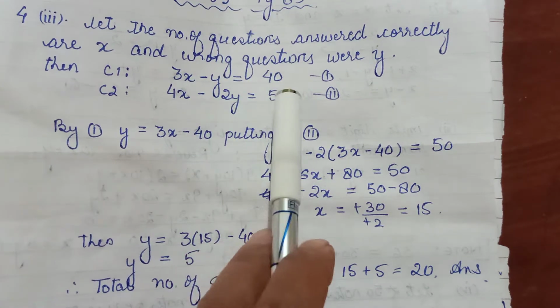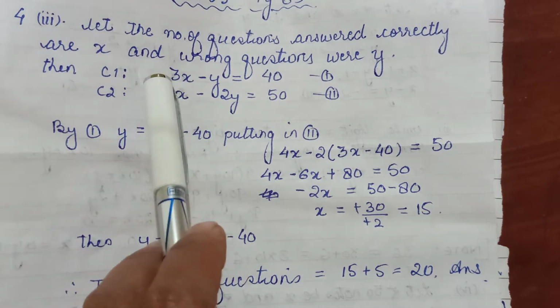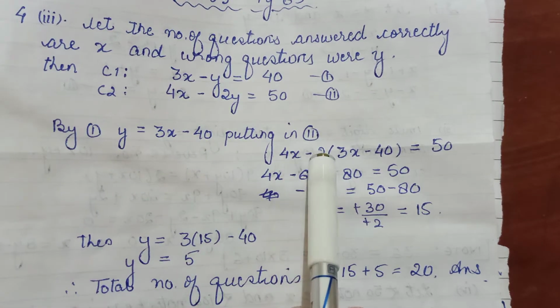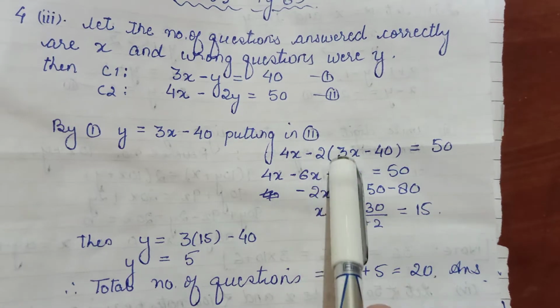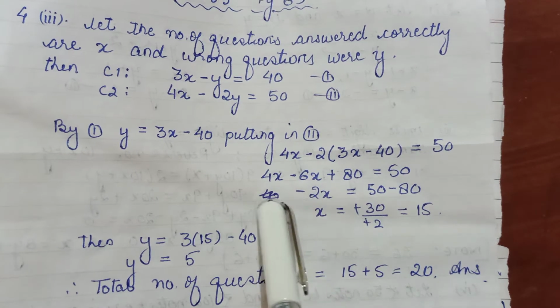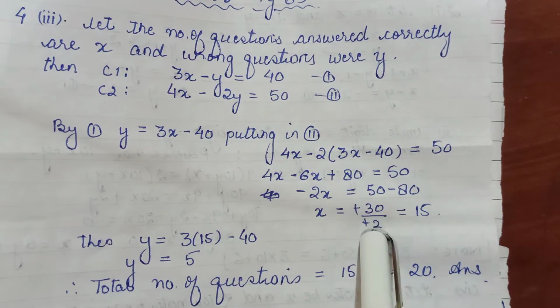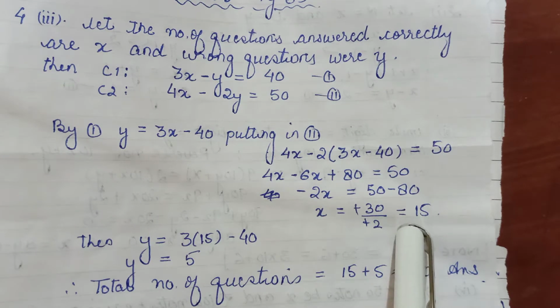यहाँ से मुझे y मिल रहा था, taking y this side, 40 this side, y is equal to 3x minus 40 first equation से. This I have put in the second equation. So 4x minus 2y की जगह इसका equivalent आ गया. Then solving this becomes minus 6 minus plus 80, sorry, is equal to 50. So from here, minus 2x, 80 on that side. So minus 30 upon minus 2. That gives you x is equal to 15.